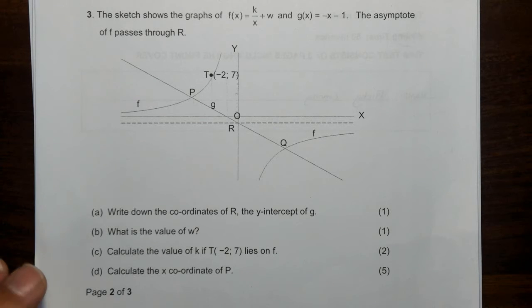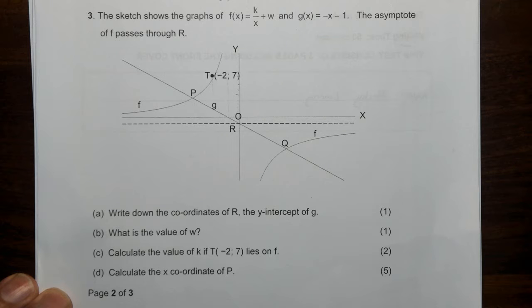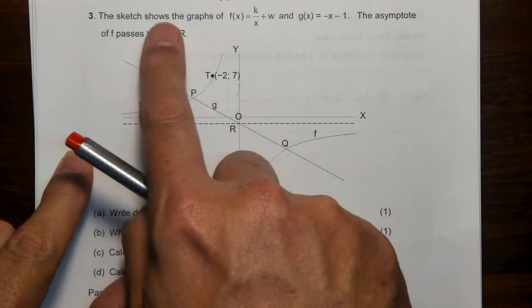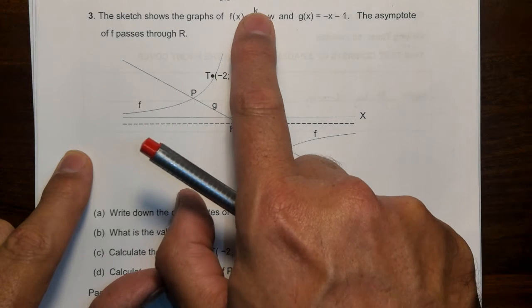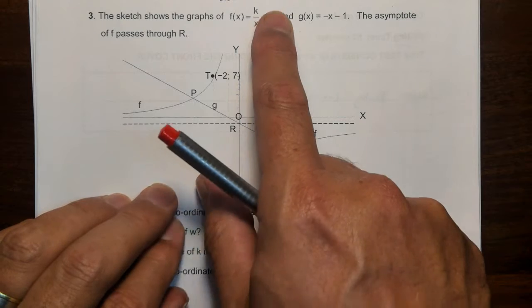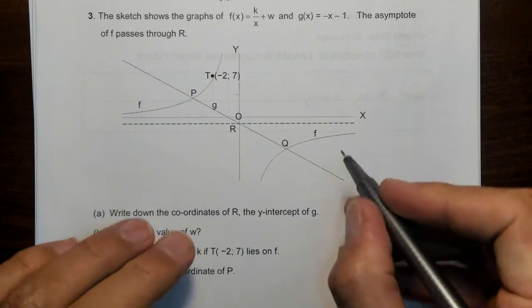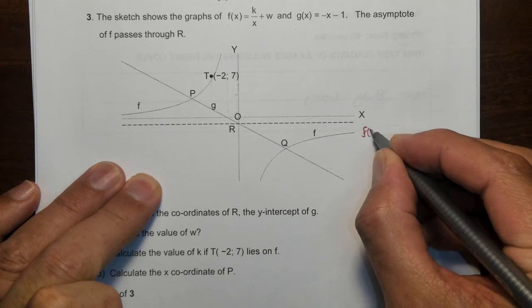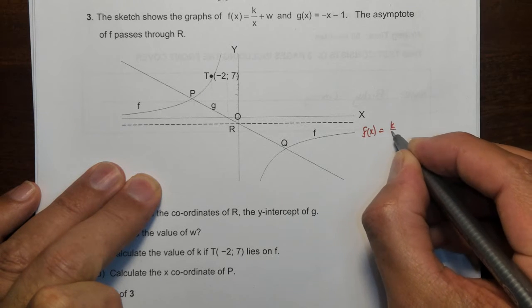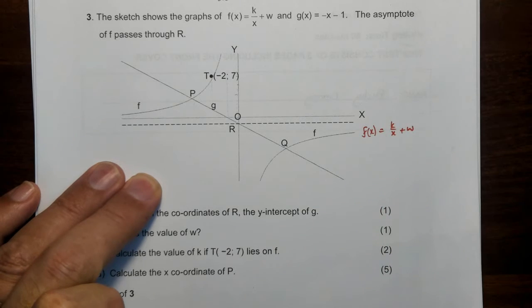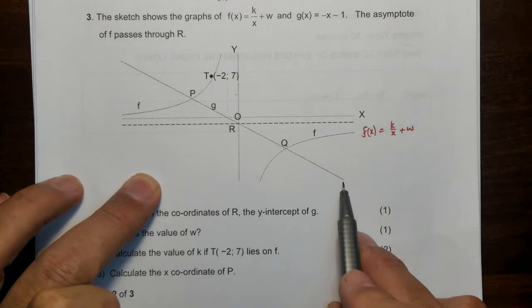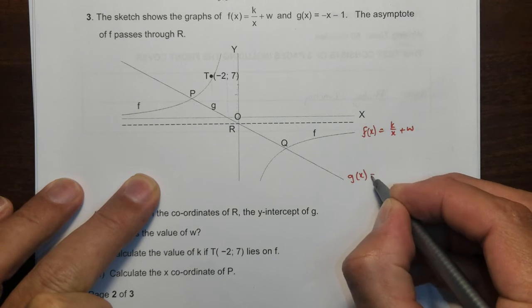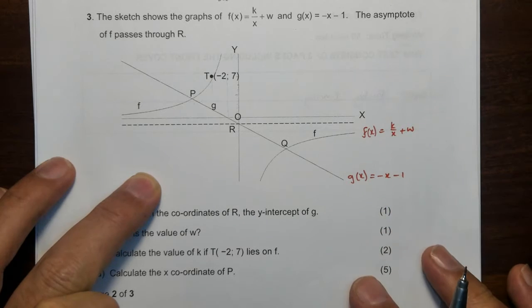Okay, the next question that was asked dealt with functions. Now we can clearly see on our diagram, the sketch shows the graphs of f of x, which is k over x plus w. Now we all identify that as this hyperbola. So here we have f of x is equal to k over x plus w, and then we have a line equation which lies over there. That line's equation is g of x is minus x minus 1.